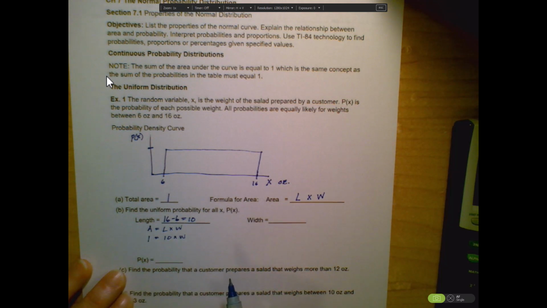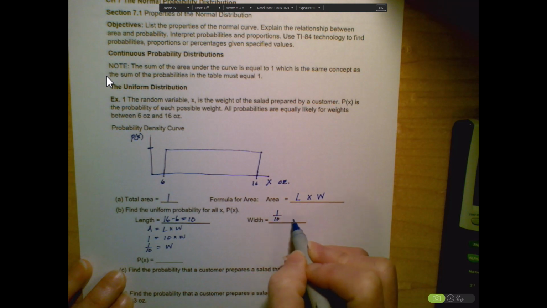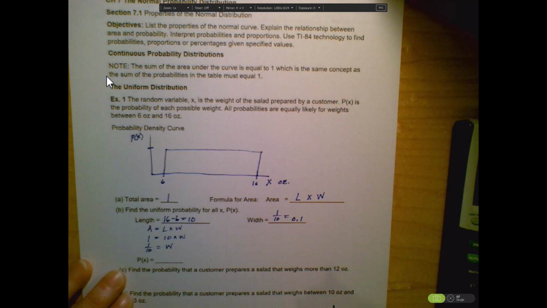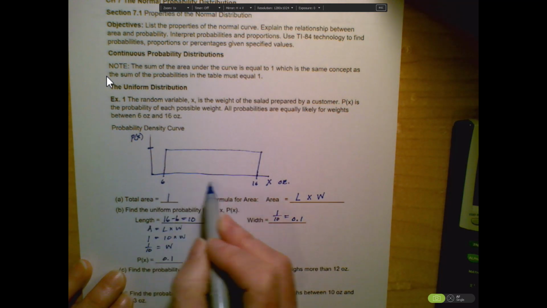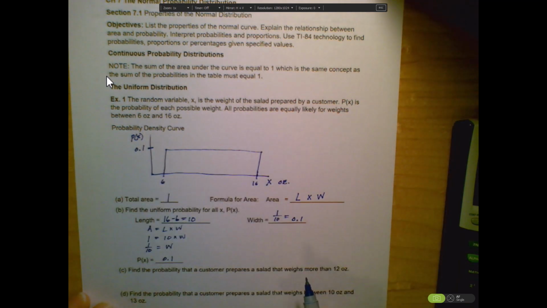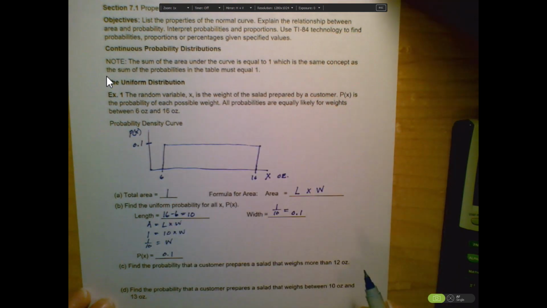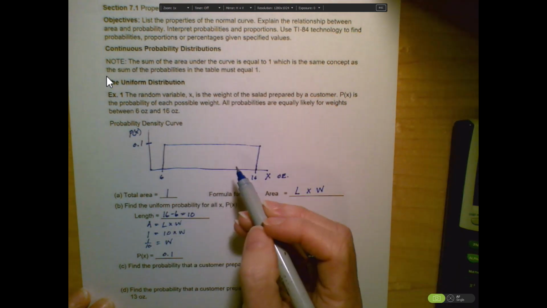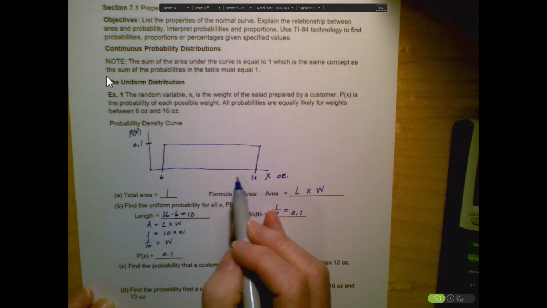So you divide both sides by 10 to get W by itself, and you get 1/10 is W. So the width is 1/10, or as we usually use decimals, 1 divided by 10, 0.1. So now we know P of x for all possible values between 6 ounces and 16 ounces is 0.1. So now we have the width of this rectangle. And we can answer questions about all these different weights in here, these random variable x's.